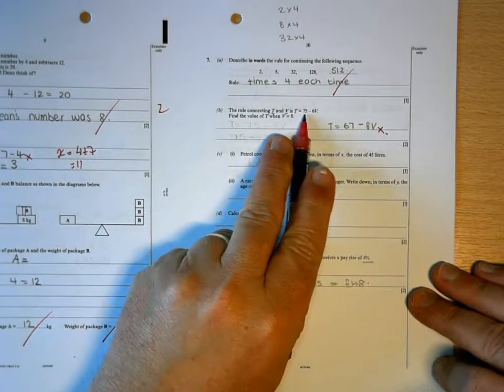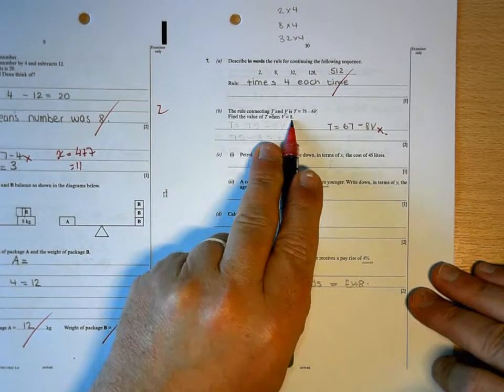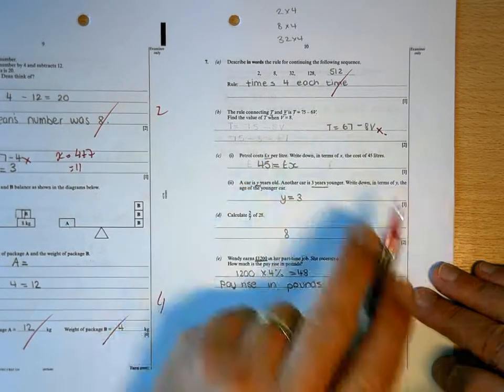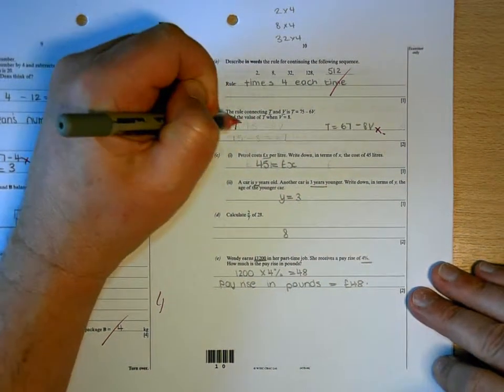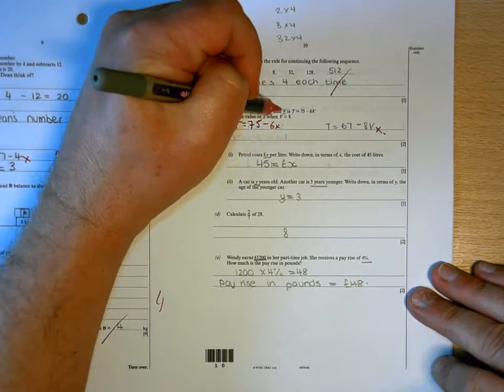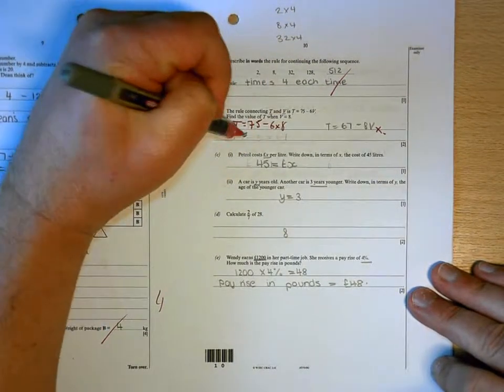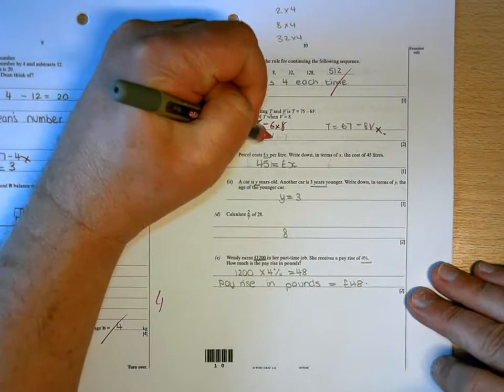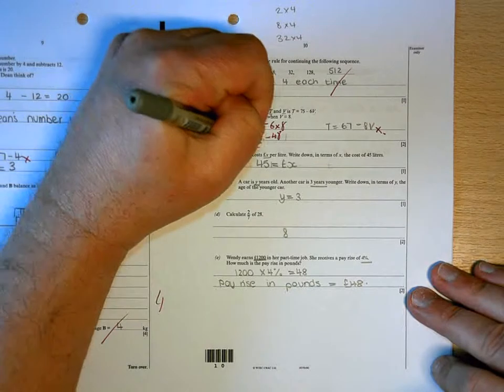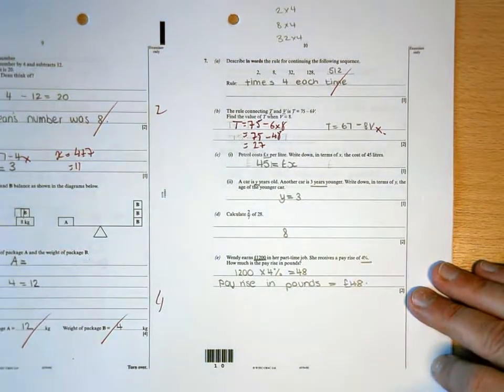Now with this one, you replace the v by the number 8. But in algebra, that is actually 6 times v. So t will be 75, take away 6 times 8. 6 times 8 is 48. So you're going to do 75, take away 48, which is 27.